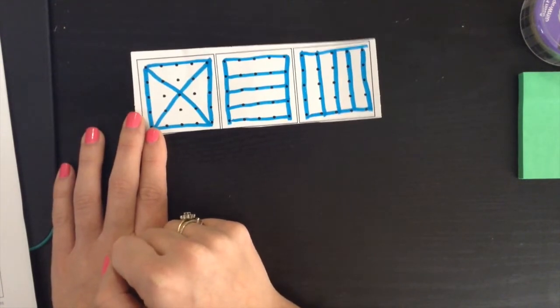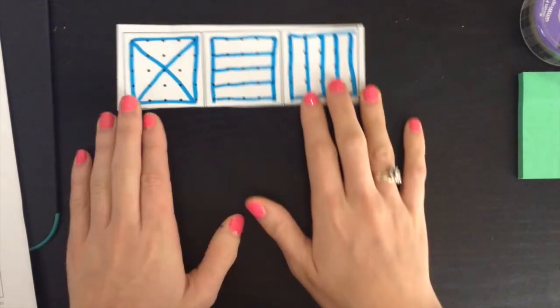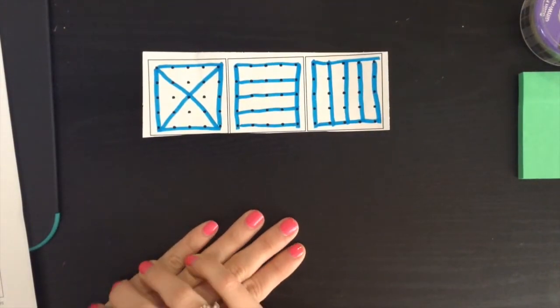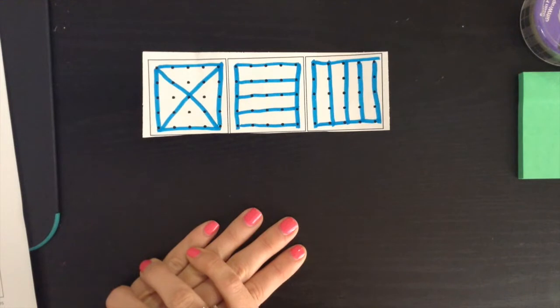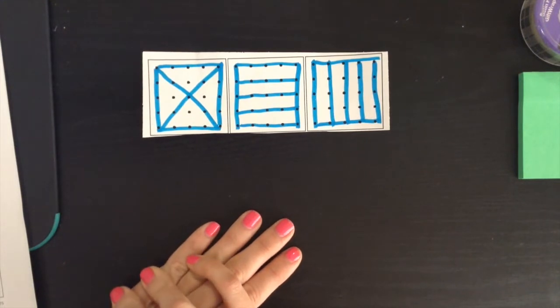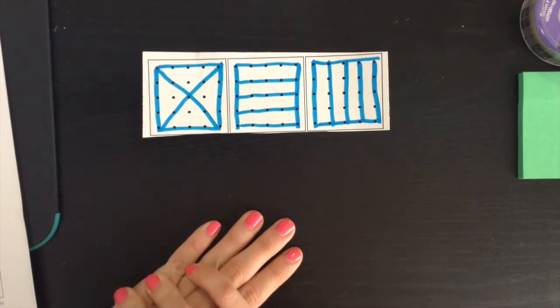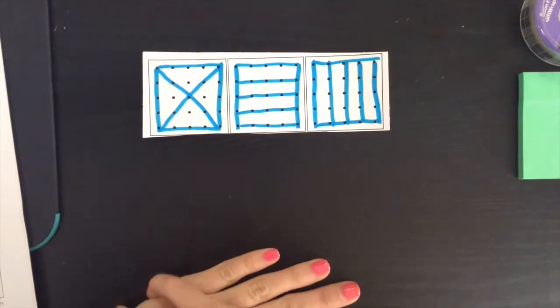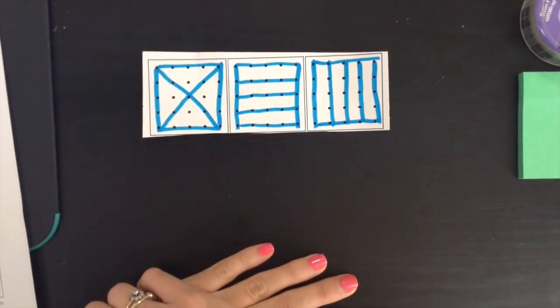So let's take a look at some of these examples that I have here. These are all examples of a square divided or partitioned into equal fourths, or 4 equal parts. So I want you to take a look at these squares, and I want you to ask yourself, how do you know that the parts are equal? And what is each part called? Think about that for a moment. How do you know that the parts are equal, and what is each part called?